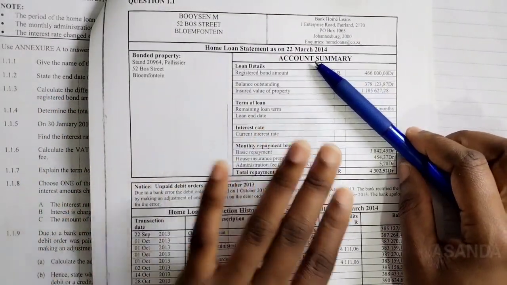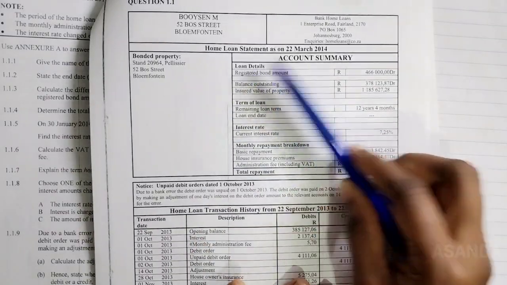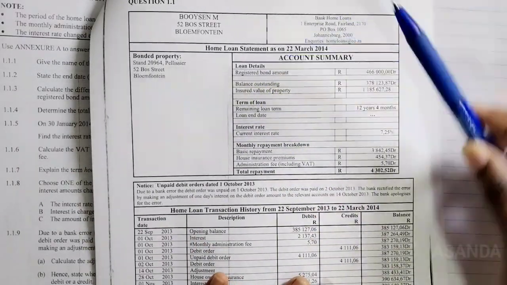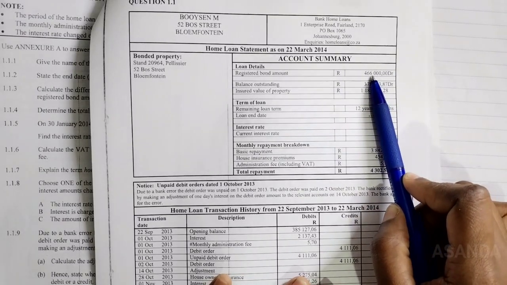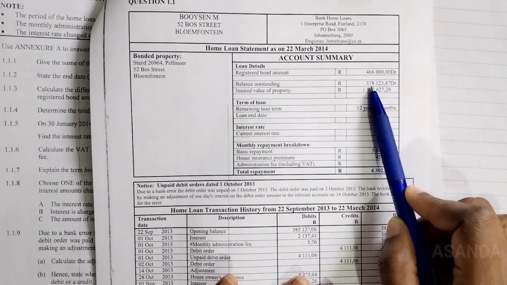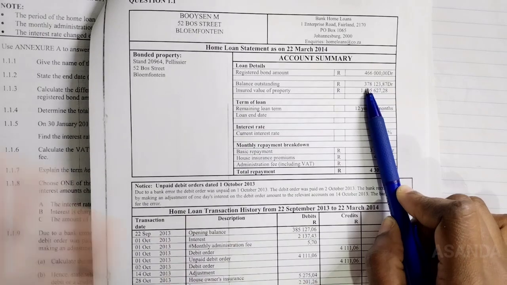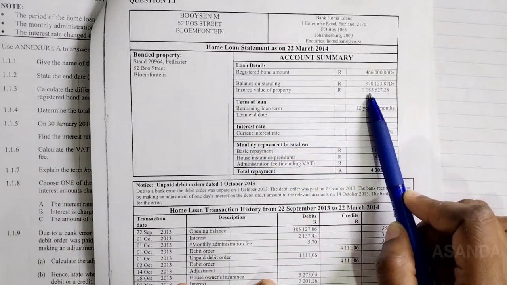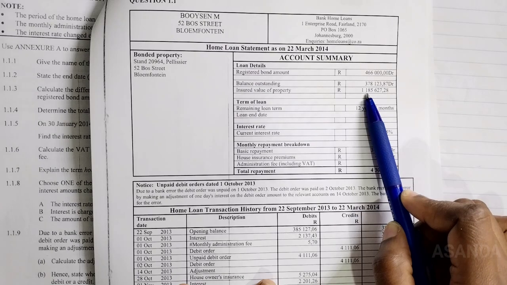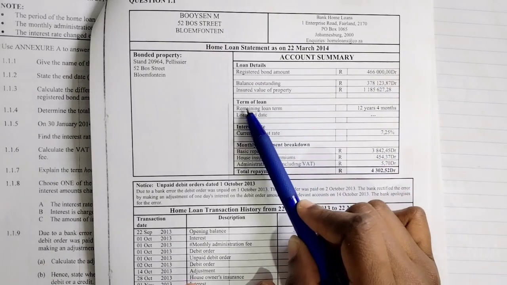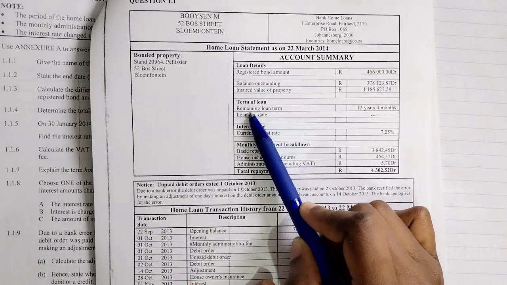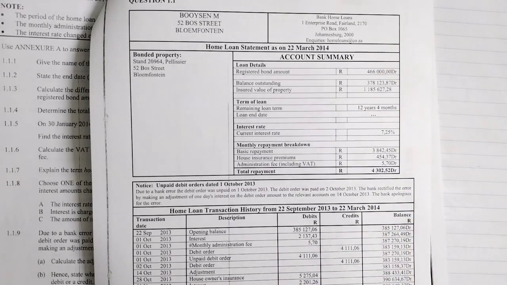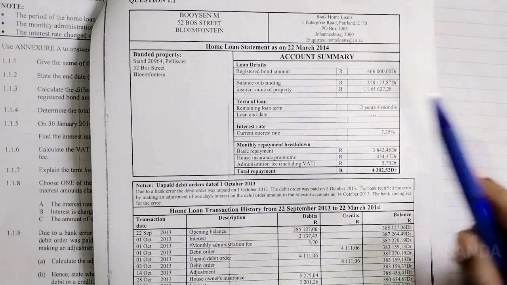Account summary. Okay, let's look at the account summary. So this is the loan details, registered bond amount. So this is the amount that the person borrowed for the house, which is 466,000, and then the balance outstanding. So this is what is left after the person has paid whatever it is that they had paid, and this is the amount here. Insured value. So the property is insured for 1.1 million, and then a term remaining 12 years and 4 months. So this person still has about 12 years to pay.